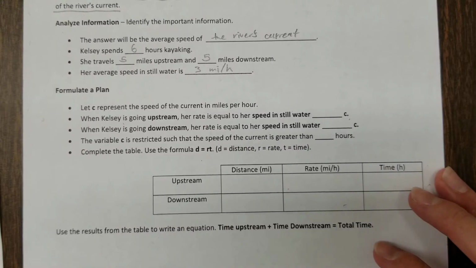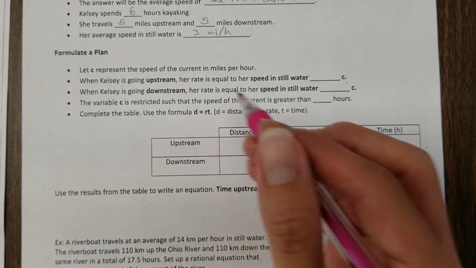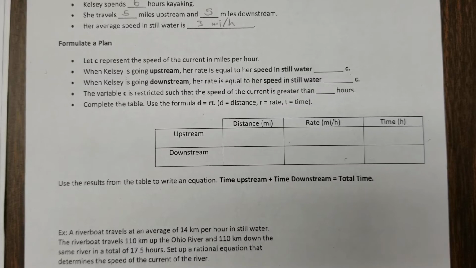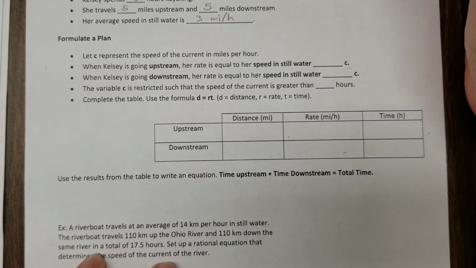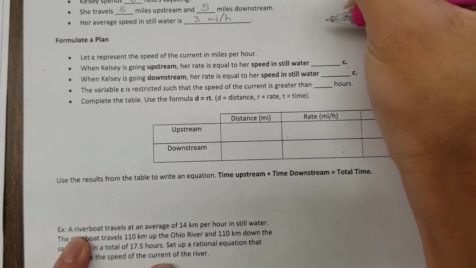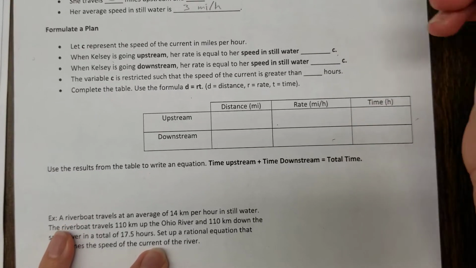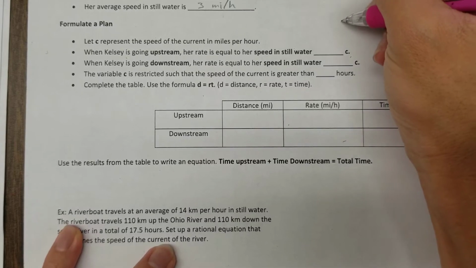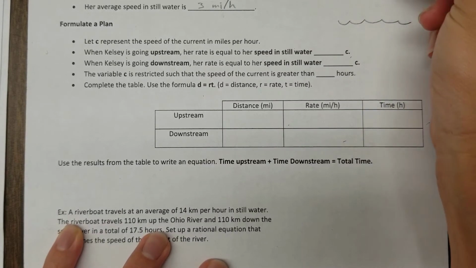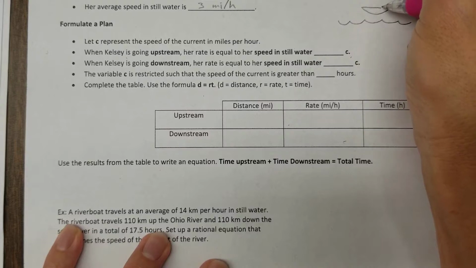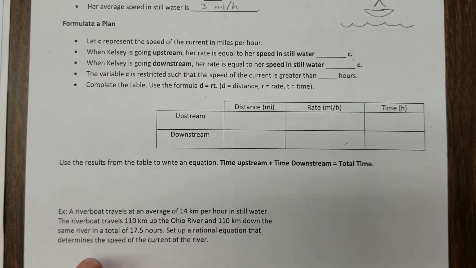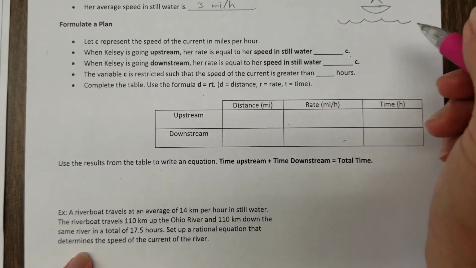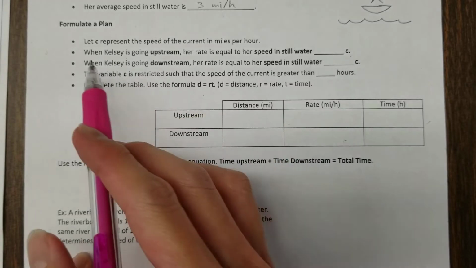So now let C represent the speed of the current in miles per hour. All right, so let's just draw a picture. Let's say this is the river. Forgive my wonderful drawing skills. This is a boat. Kelsey is on the boat. And we know the current.